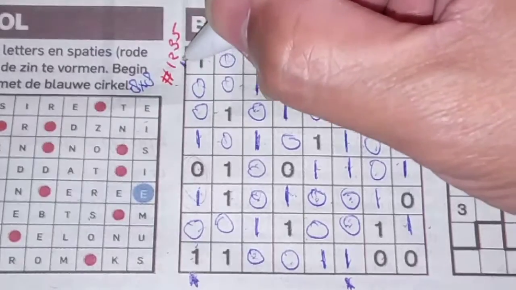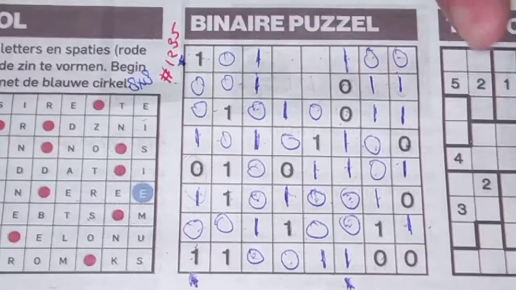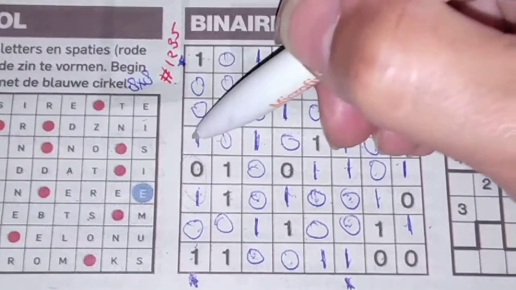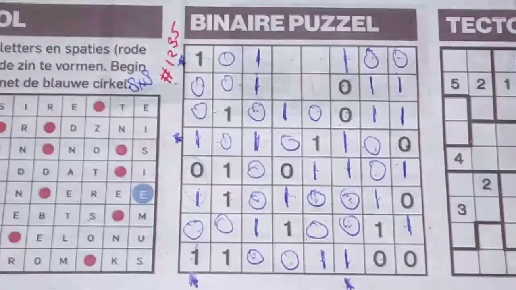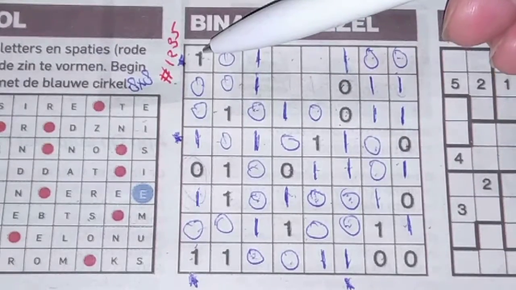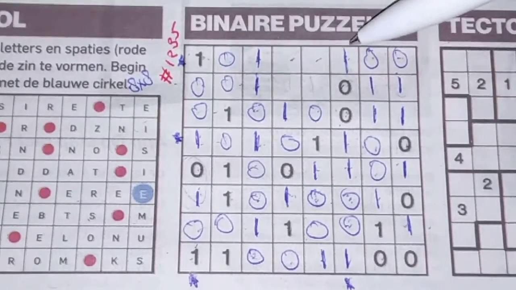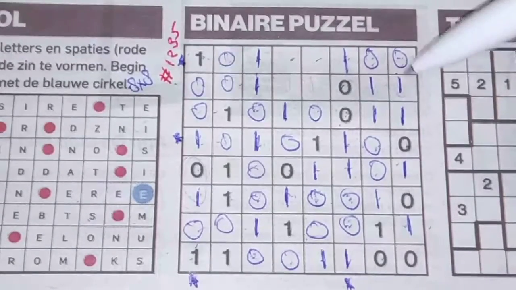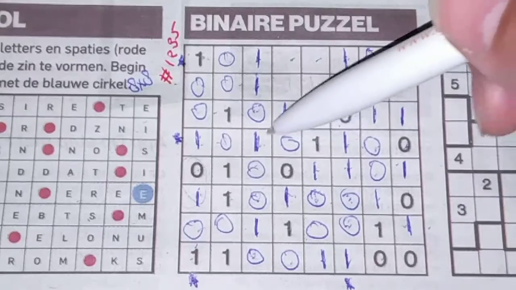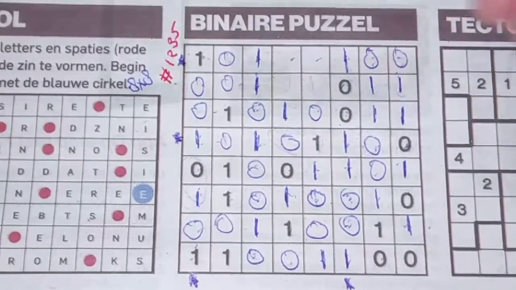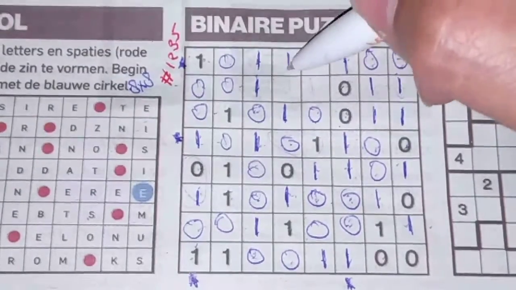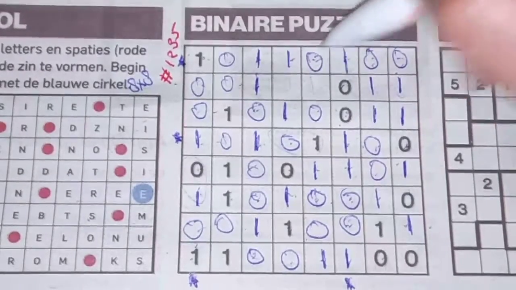Yes, the first row and the 4th row. Let me compare. 1, 1, 0, 0, 1, 1, empty box, empty box versus 1, 1, 0, 0, 0, 0. So I need to switch these two numbers. With a zero here, this should be a 1. With a 1 here, this should be a zero.